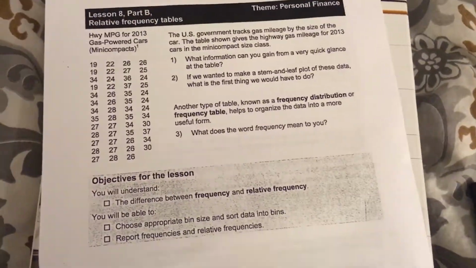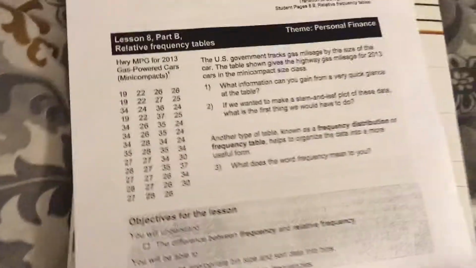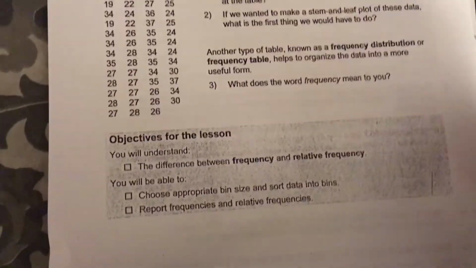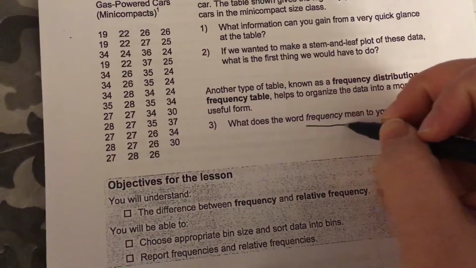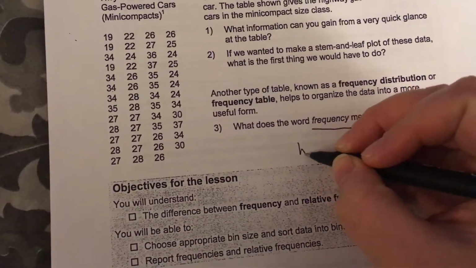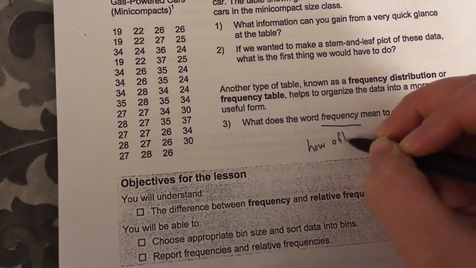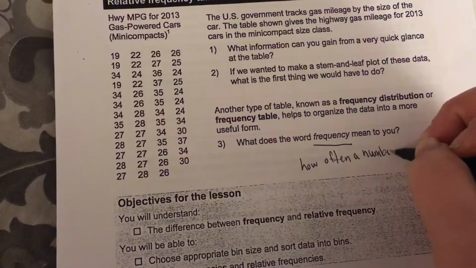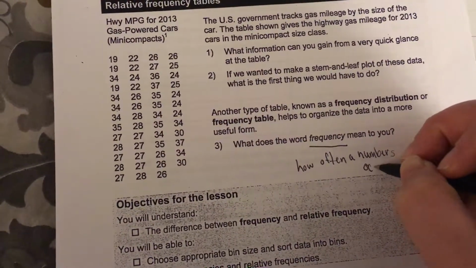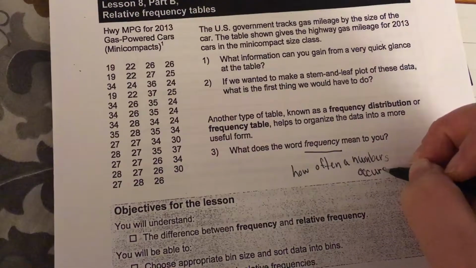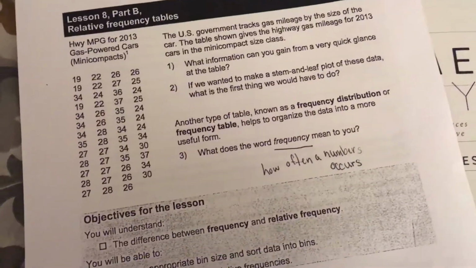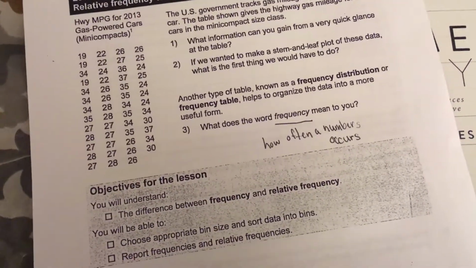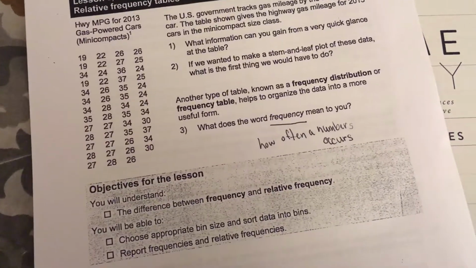Number 3 asks, what does the word frequency mean to you? Sorry for the shaking, guys, I have to hold my iPad while I do this. But frequency we have talked about. It's how often a number occurs. We've had frequency tables. So if the left side said 4 and the right side said 5, it means 4 happened 5 times, so we would write 4 five times. Not anything different from what we've done before.